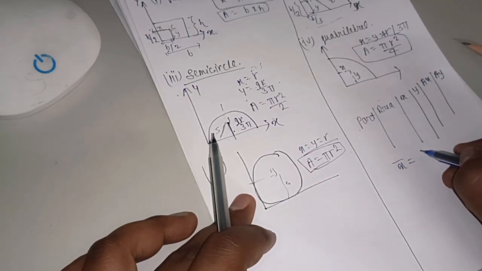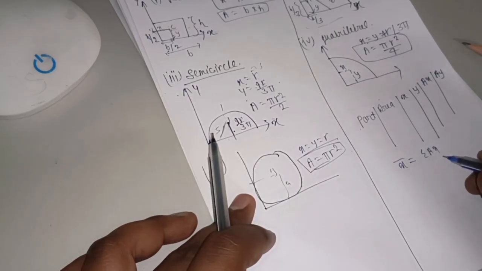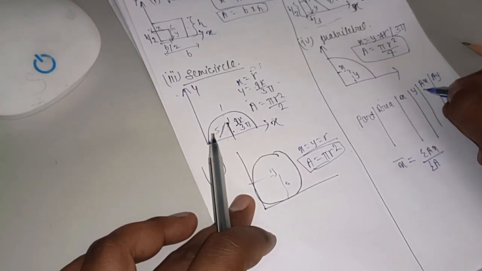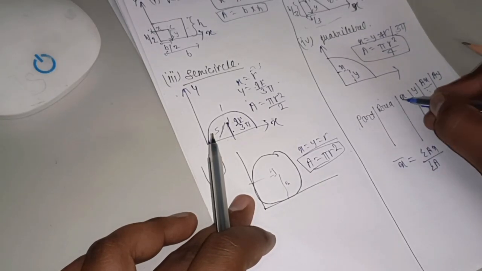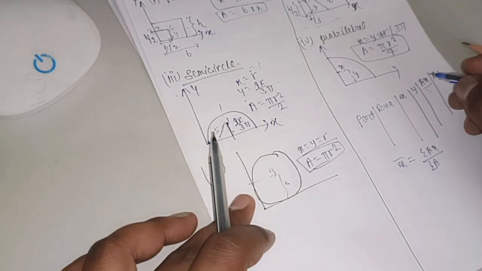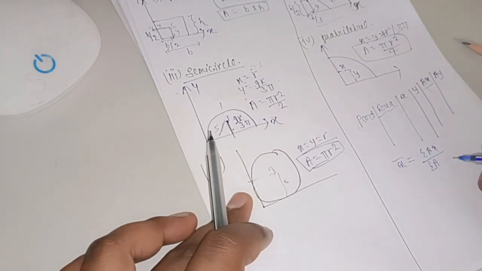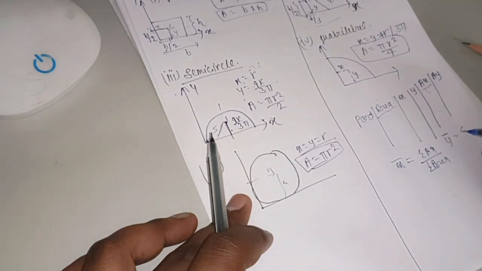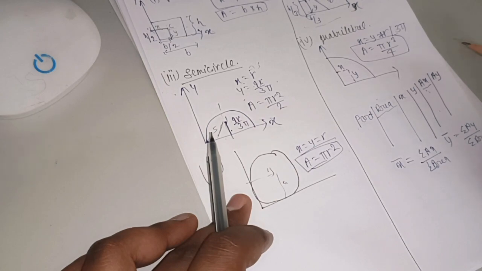X bar means summation of a x upon summation of a, means this summation of ax, whatever comes, then summation of a also. Summation of a means this area, summation of a means area. Okay, same with y bar is equal to summation of ay upon summation of area.